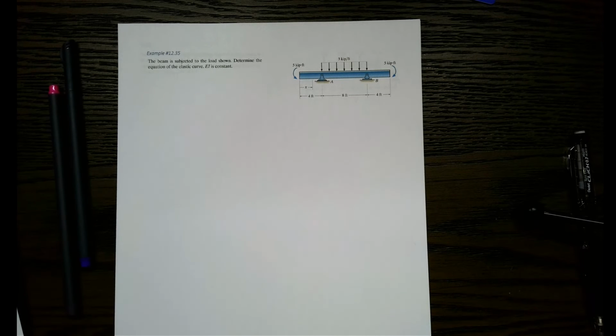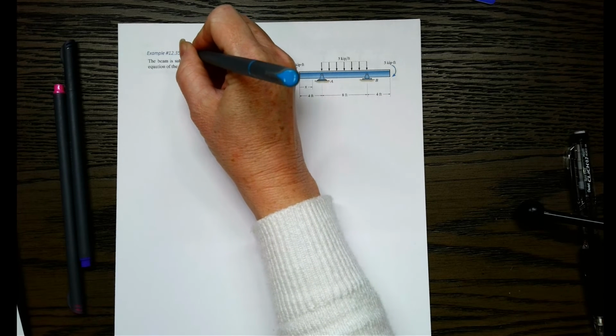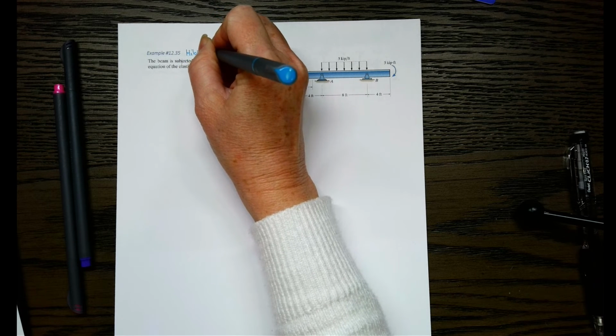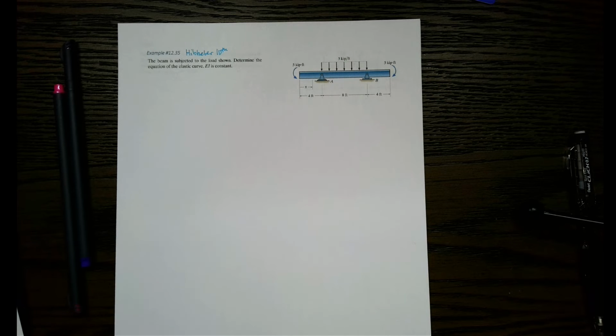Everybody, what we're going to talk about today is deflection. So this is out of chapter 12 in the Hibbeler book. Let's write that down. So this is Hibbeler, and this problem's from the 10th edition. So it's 12-35 if you happen to have that book. And what we're wanting to do is determine the equation of the elastic curve, and we're told EI is constant.